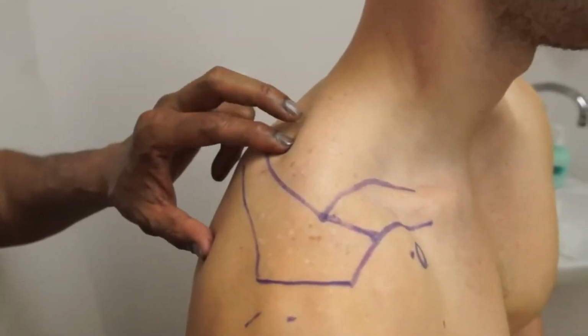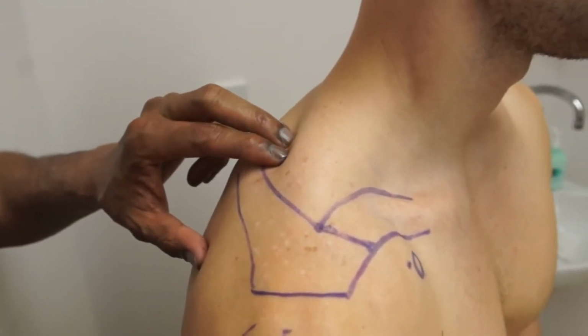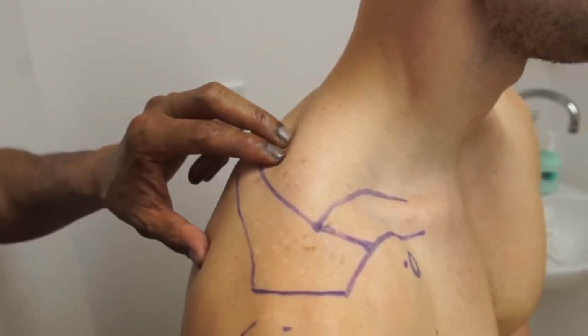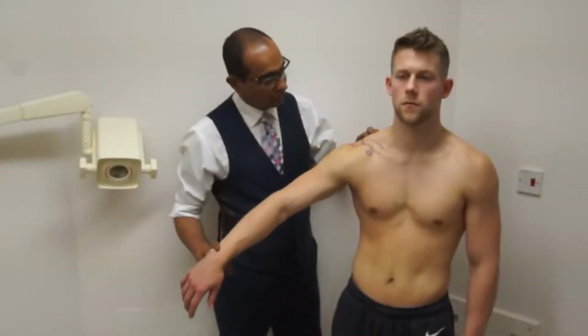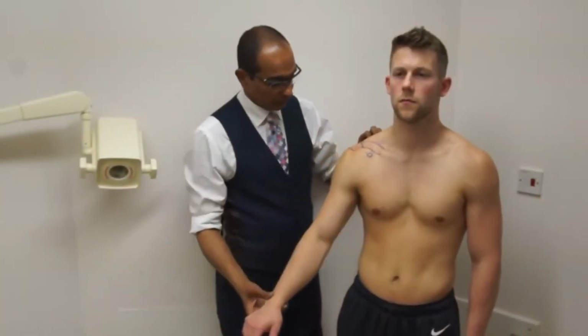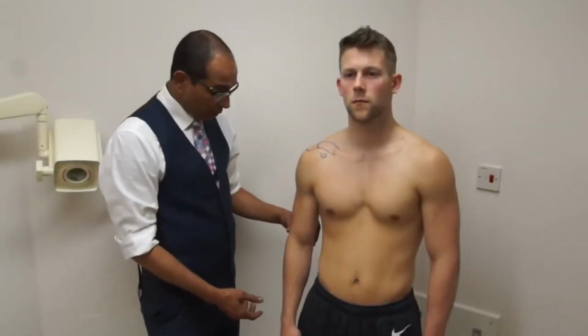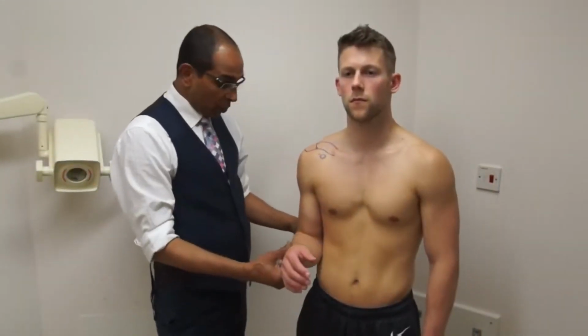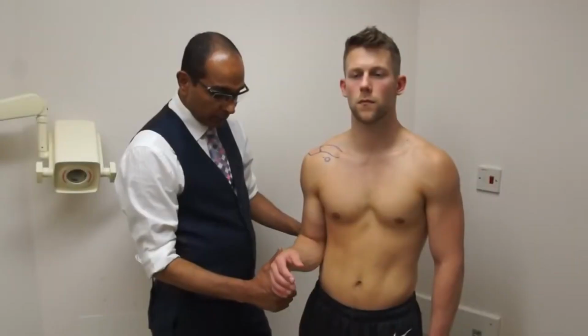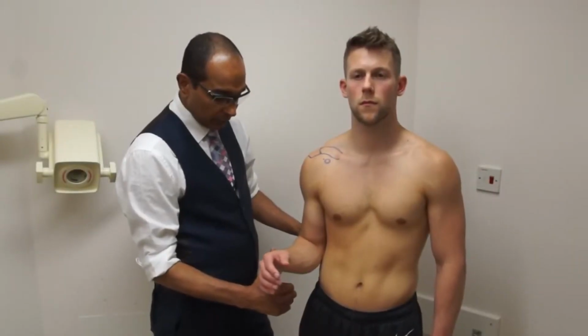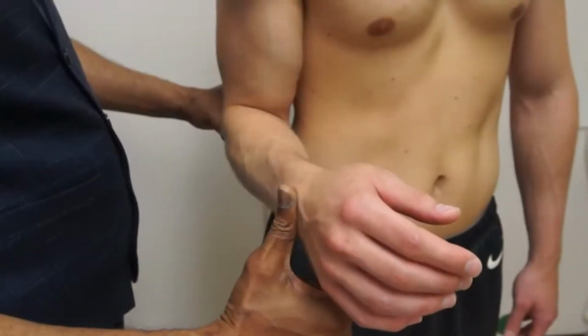Always feel for the muscle contraction, and this is the area of the supraspinatus where I'm feeling the muscle contract. I'm going to test the infraspinatus. Get the patient to flex the elbow and push your thumb away against your thumb. And that tests the infraspinatus.